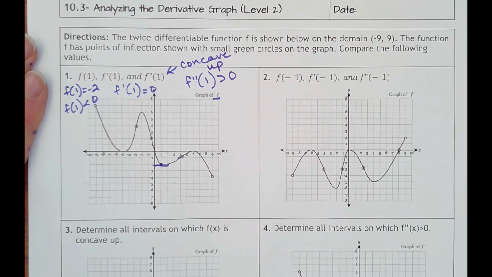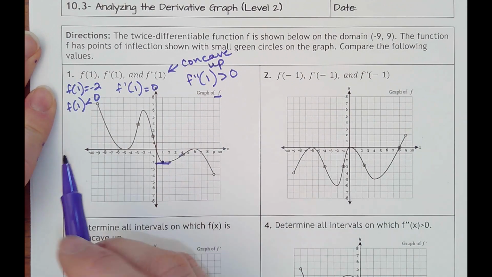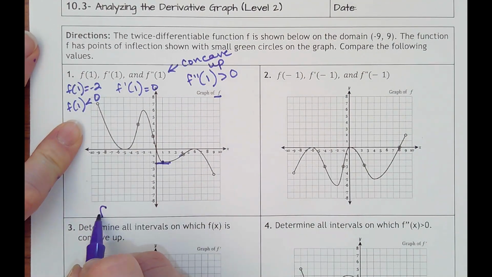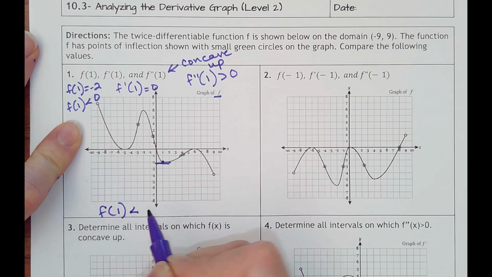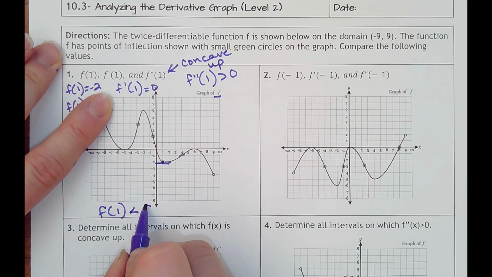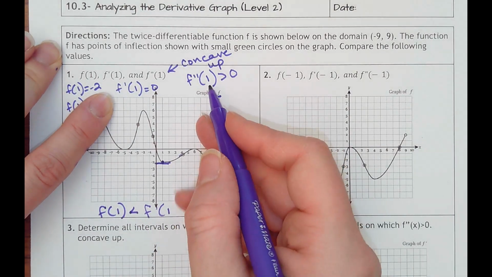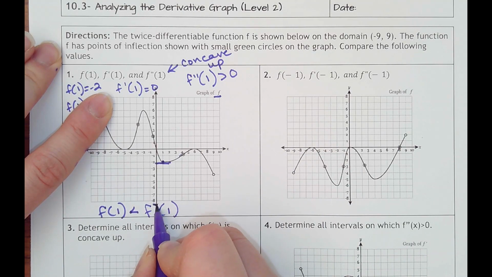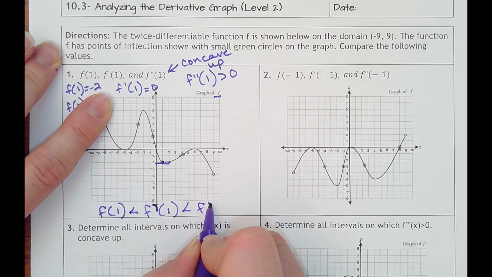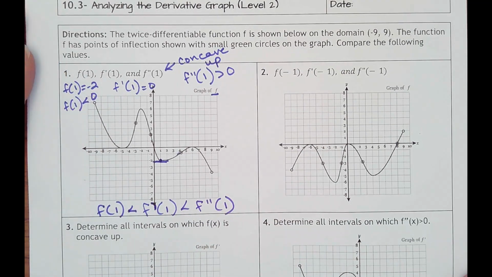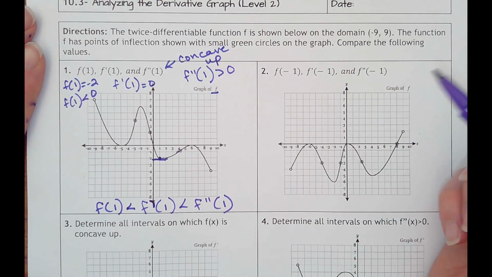So if I wanted to list these in order, it would be my negative, so f of 1 is less than, then I'd have my one that's 0, f prime of 1, and then my positive. So actually the order was correct. All right, let's try number 2. Now we have f of -1.